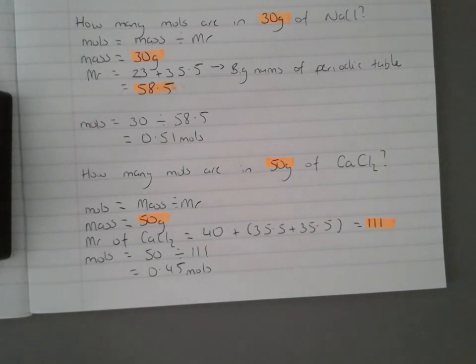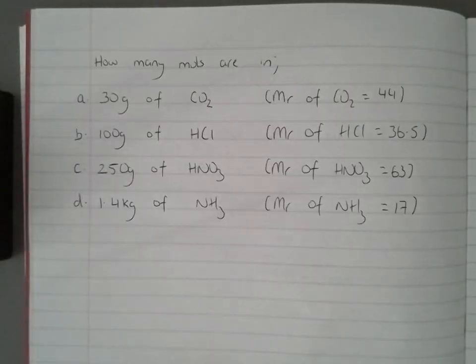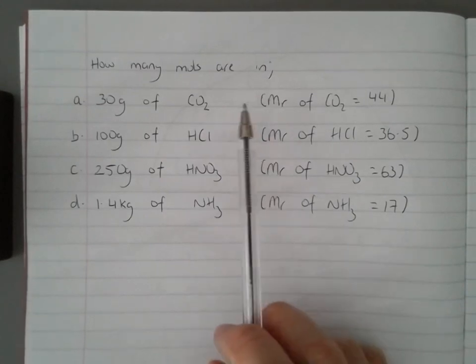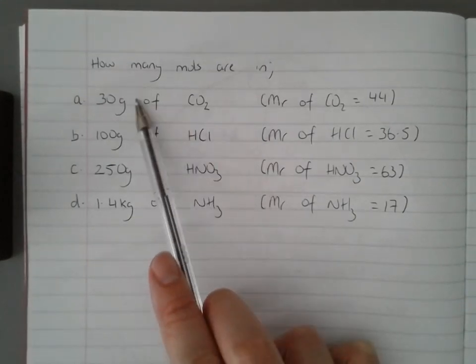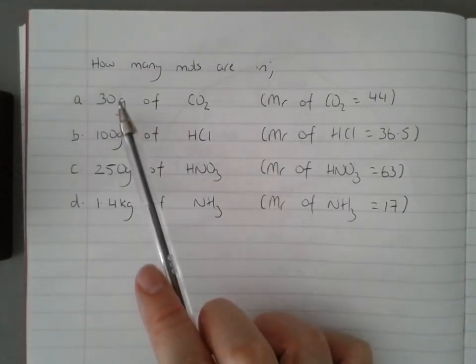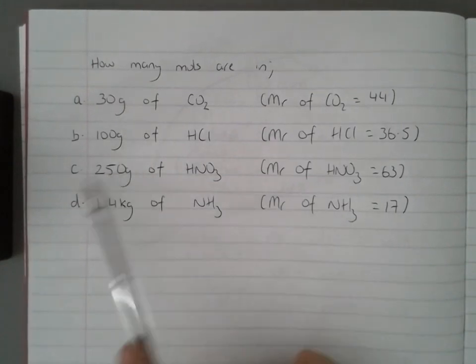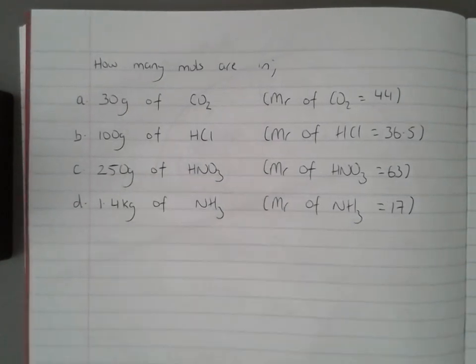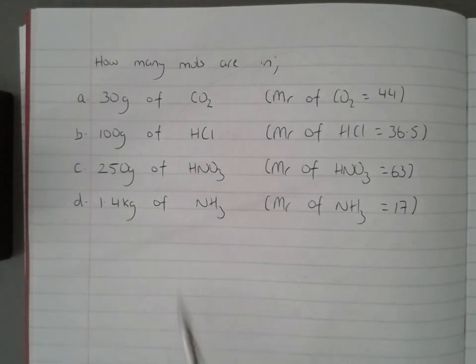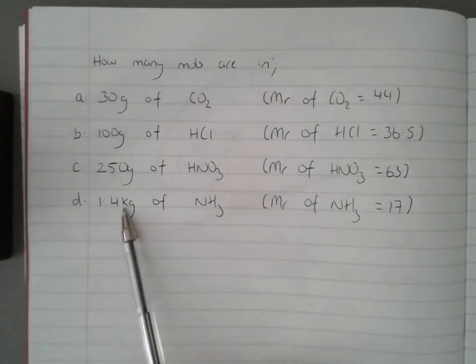So please, if you don't have one already, grab yourself a calculator. You're going to need a calculator to do the next part of the lesson. Okay, so I'm going to start you off with just these 4 questions. I've asked you how many moles are in the following. So in each question, I have given you the mass. In the first 3, I've given you the mass in grams. The last one, I've given you the mass in kilograms. So you will have to convert this to grams before you do your calculation.